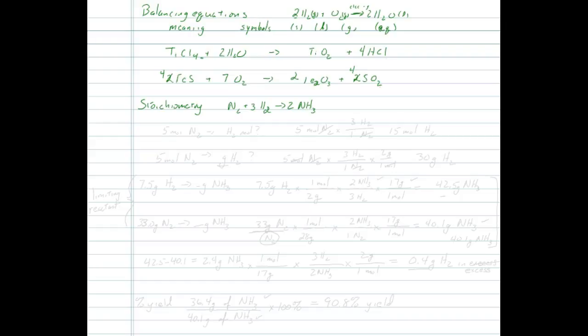The simplest type is if you're going from moles to moles. If you have 5 moles of nitrogen gas, how many moles of hydrogen gas will be produced?